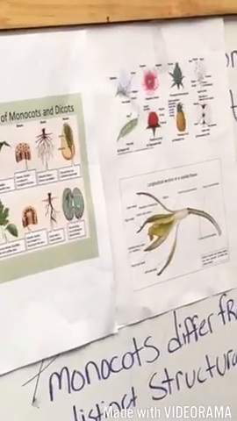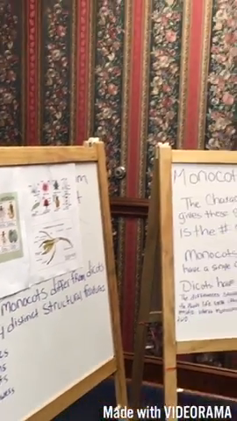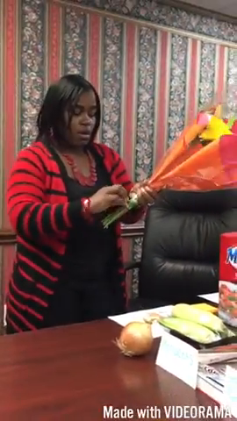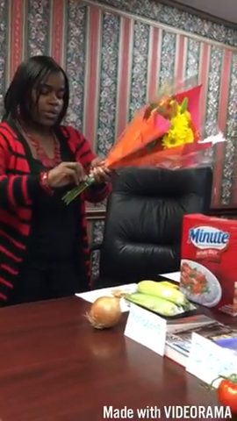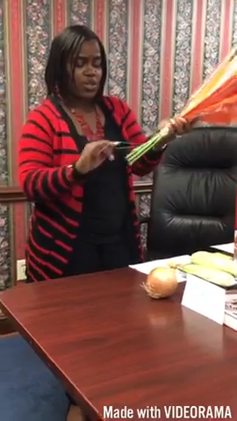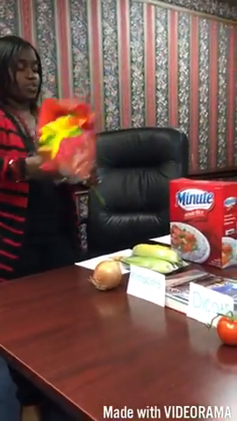So now we're going to move to the structure of the flower. We're going to dissect an amaryllis flower. And again, I'm going to point out the male reproductive structure as well as the female reproductive structure.